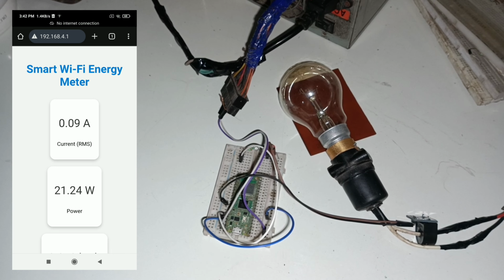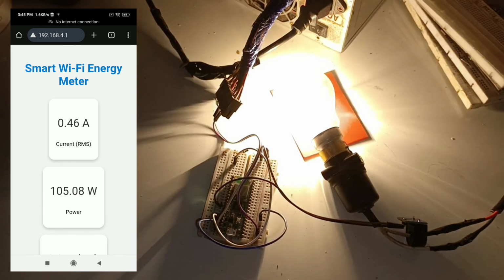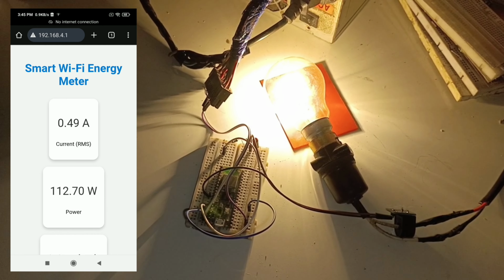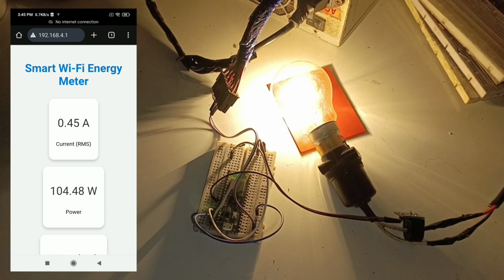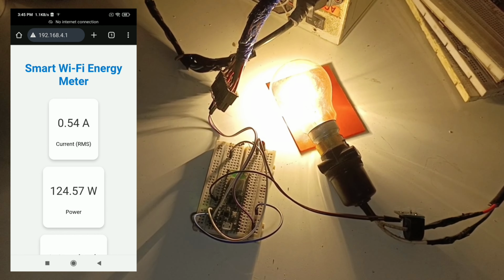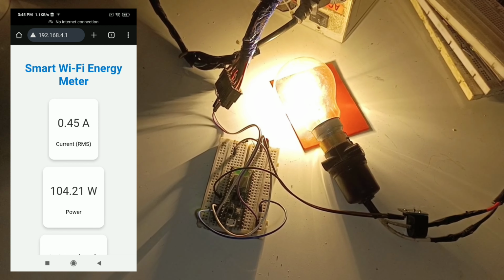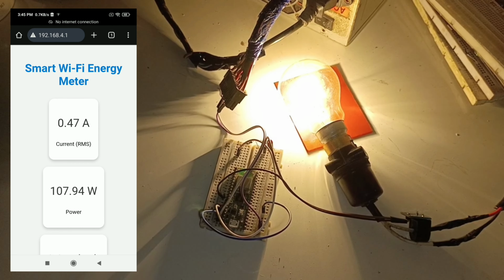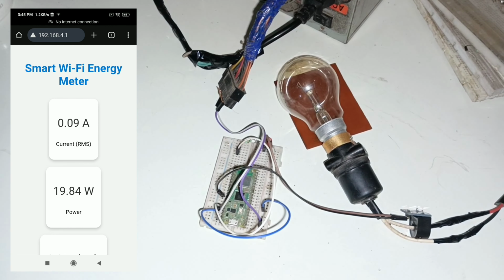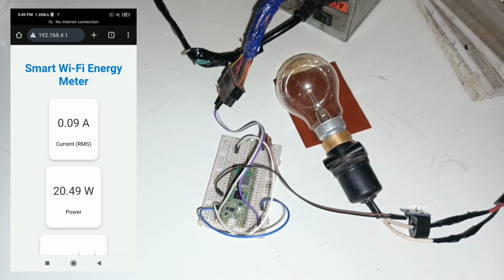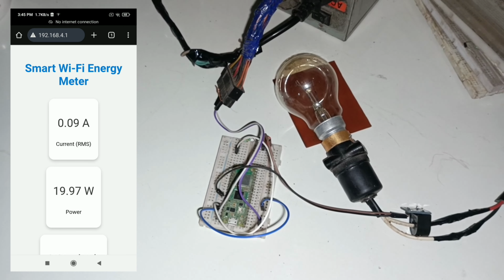When I turn on the light bulb, you can see that both the current and power values increase, which means our project is working correctly without any issues. When I turn the light bulb off again, the current and power values drop back to very small values.